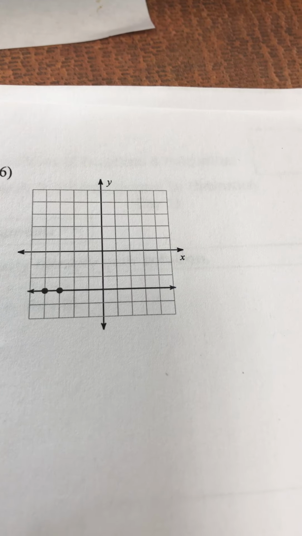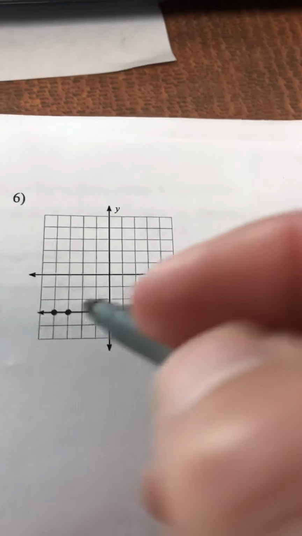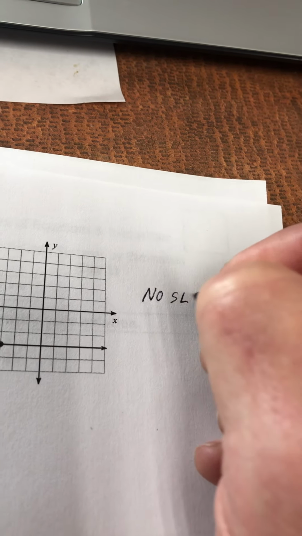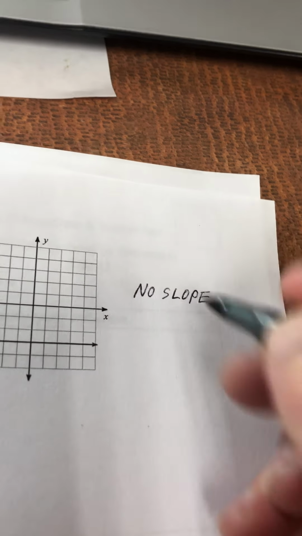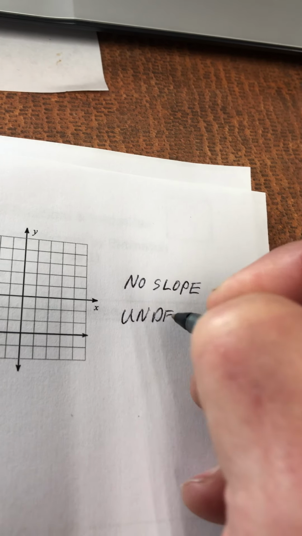Number 6, you just have a flat horizontal line. Doesn't matter where the points are, just that flat horizontal line. Once again, I'm going to give you a choice. 50-50 shot here. It's either called no slope or undefined.